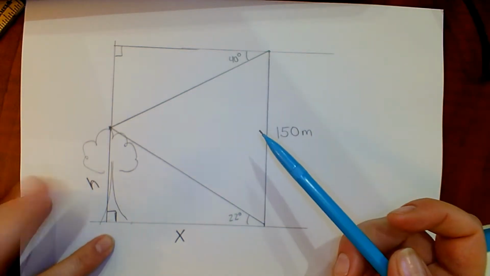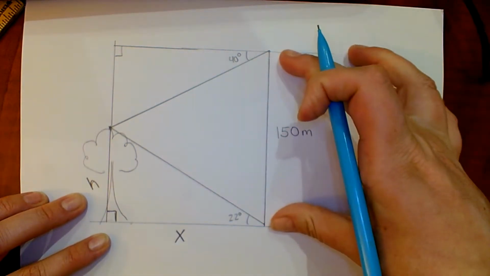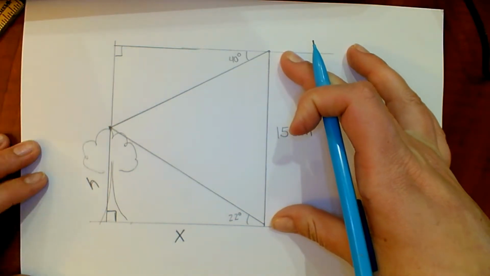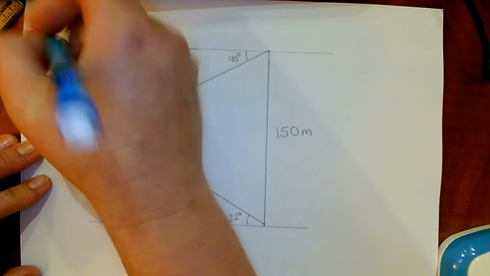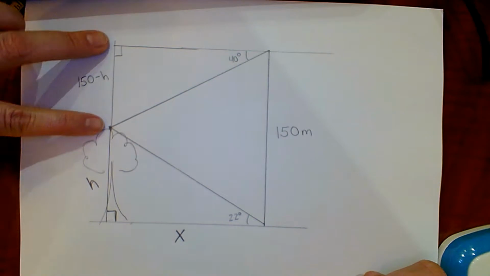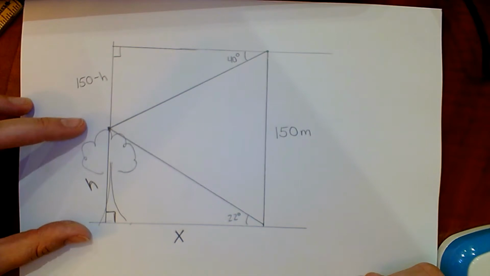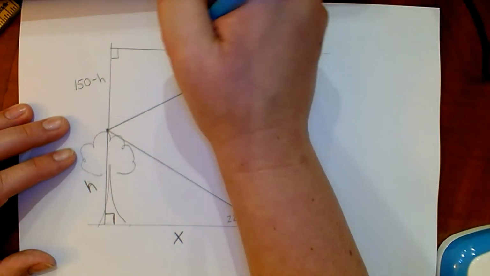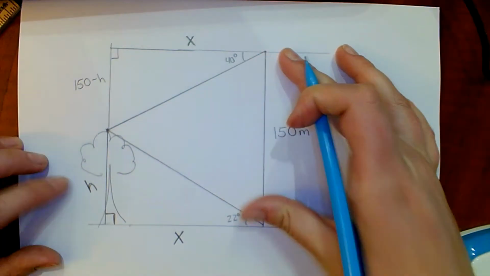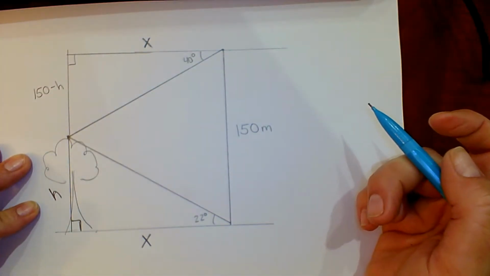Alright, so we're going to have to find a way to figure out this tree. It looks like we've got these two triangles. We know this big distance, so this distance over here is going to be 150 as well. That means this side is going to be 150 minus H. I hope you can see where I got that from. This whole thing's 150, so this piece will be 150 minus H. This side up here will also be X. So it looks like I have two variables. I'm going to need to find a way to get these two variables into an equation together.